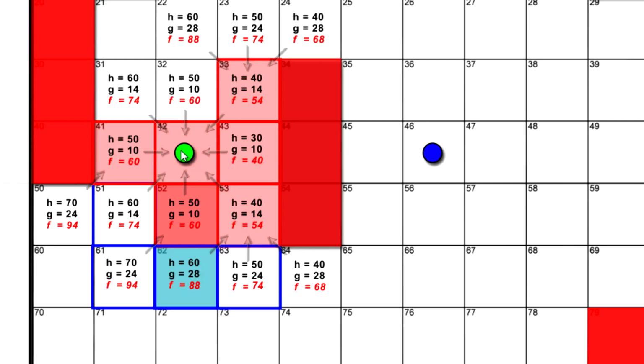Therefore, we incurred a 14 movement cost from 42 to 53, and then another 14 movement cost from 53 to 62. But when examining this neighbor from node 52, we only have a G value here of 10, and because it's directly underneath 52, that means that if we were to step into 62 from 52, we would only incur an additional 10 movement cost, giving us a tentative G value of 20 instead of 28.